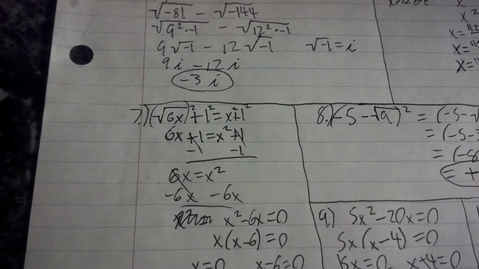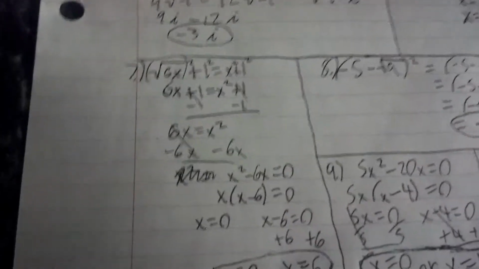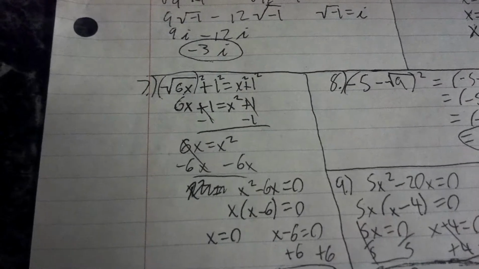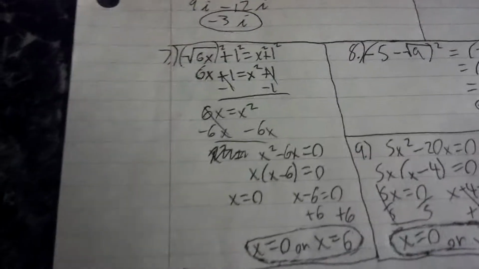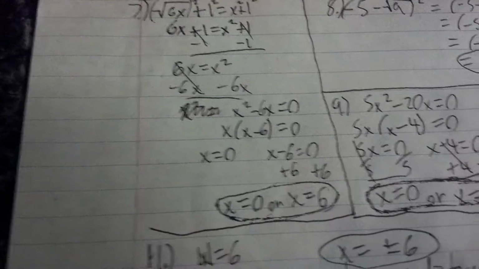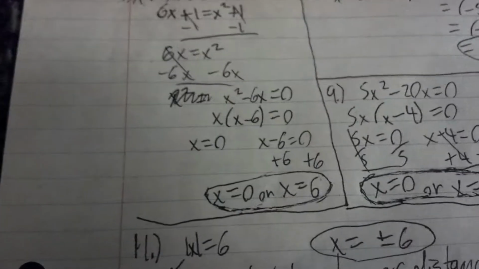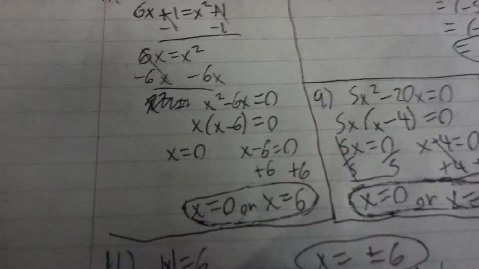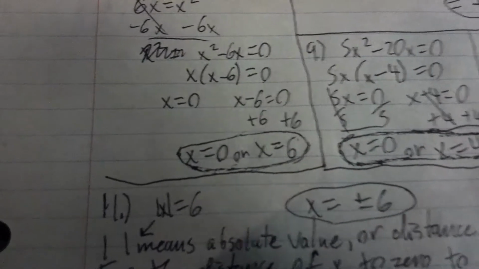For the square root of 6x plus 1 equals x plus 1, you square all of the terms, and then that will give you 6x plus 1 equals x squared plus 1. You subtract 1 from both sides, they both just end up canceling out. That gives you 6x equals x squared. Subtract the 6x from both sides, that gives you x squared minus 6x equals 0. You factor out the x, so it gives you x times x minus 6 equals 0, and it's like having the FOIL problems. You set both of them separately equal to 0. That means you've got x equals 0 or x equals 6.